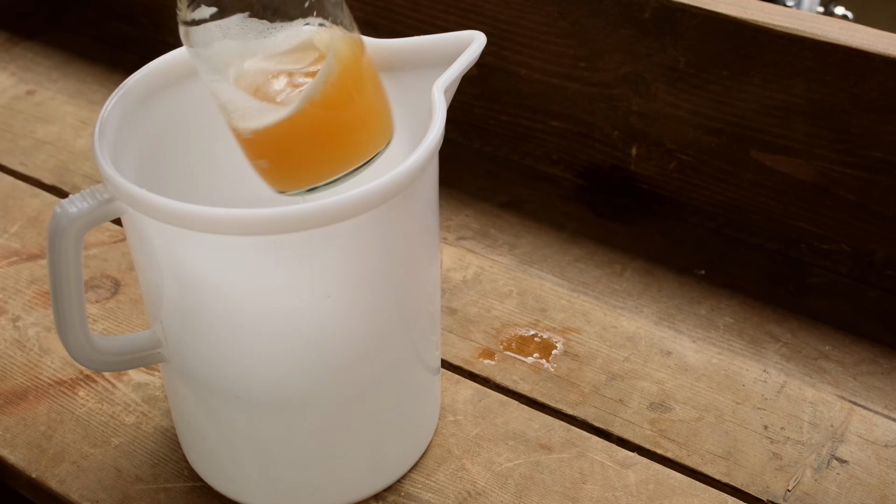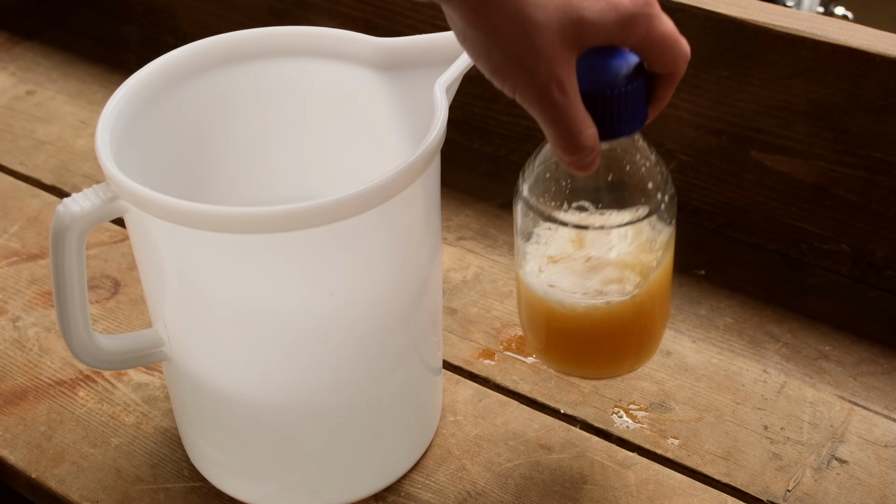Rob, we have completed the technical part of our forced diacetyl rest. Our reagent jar has been sat in that warm water bath for a good 15 to 20 minutes, and then we've taken it out of the bath and let it cool down to room temperature. Now, this is the moment of truth. We're going to open the jar and have a sniff. Ready? I am.